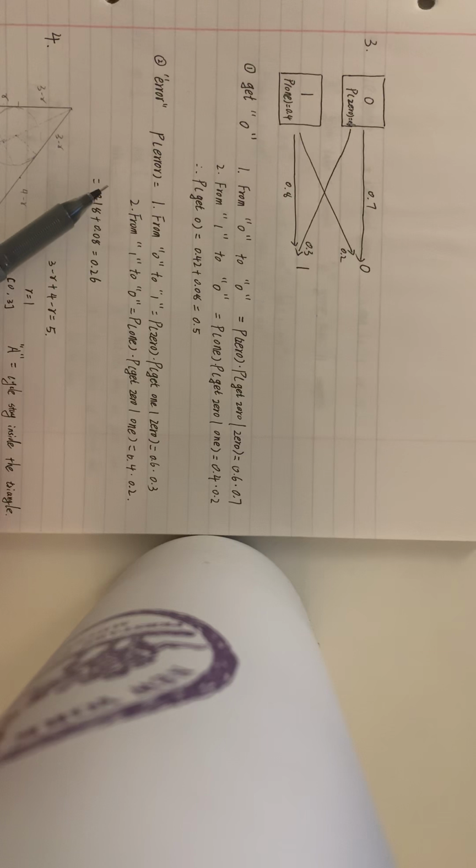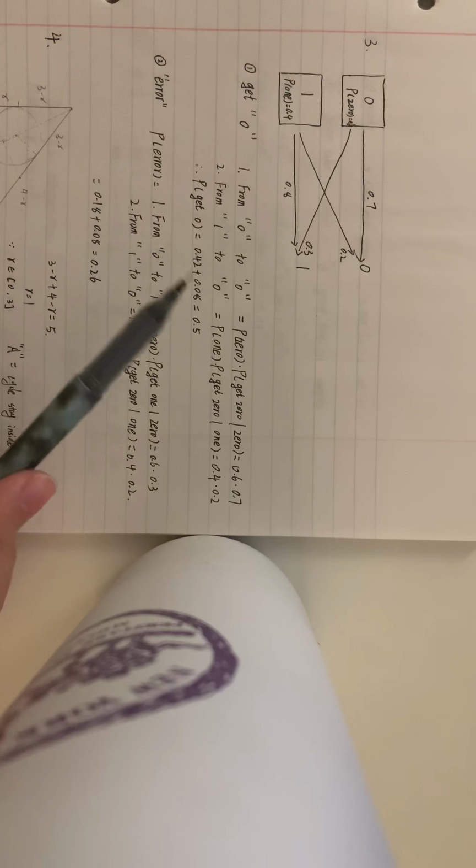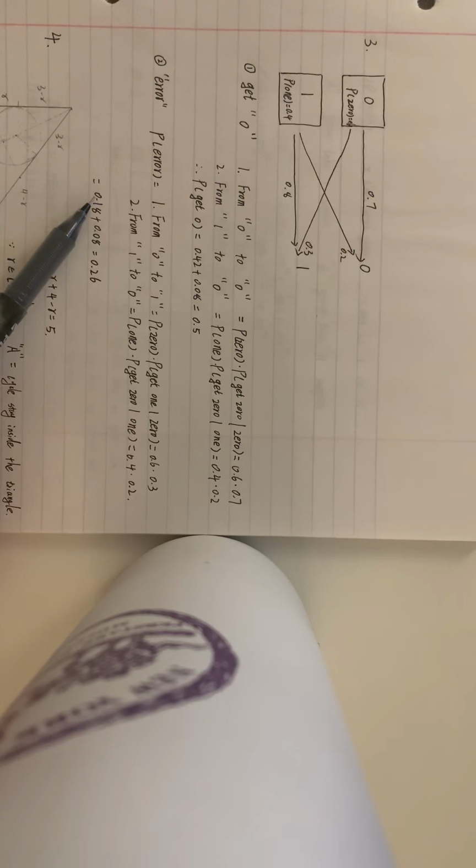To get this question's answer, we need to add up the probabilities of these two conditions, 0.18 and 0.08. So we get the probability of error is 0.26.